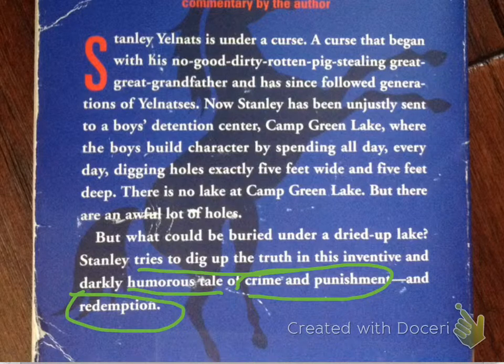That makes me think here how he's unjustly sent to a boys' detention center. That might be the redemption. Maybe he gets out of that boys' detention center since he was sent there for a bad reason, unjust. That means there wasn't justice. It was unfair and it was wrong.